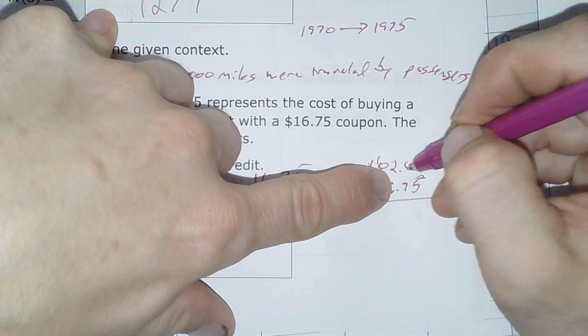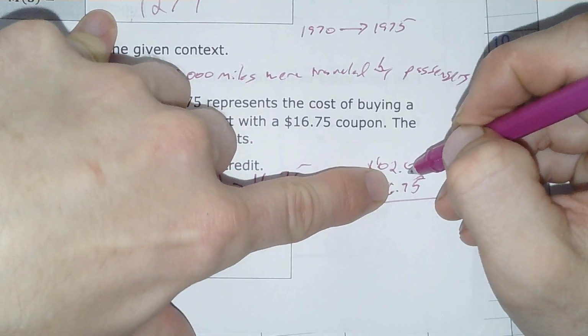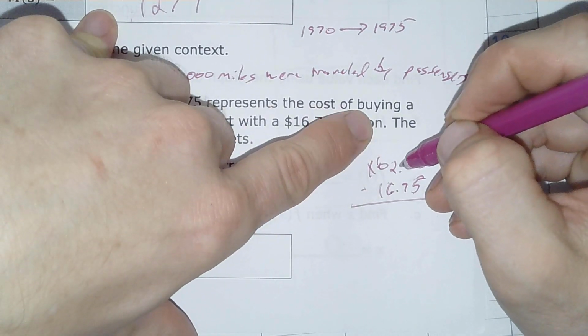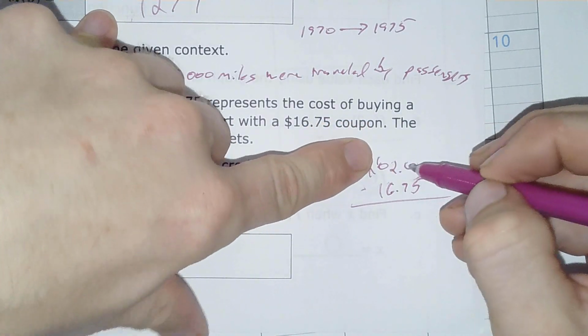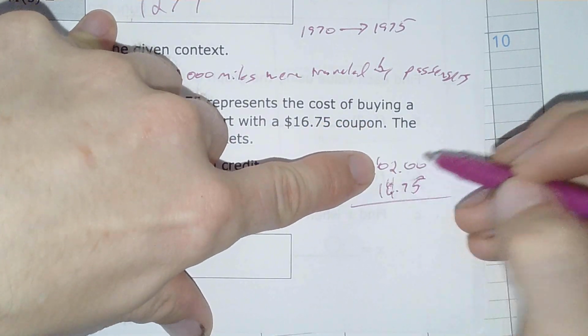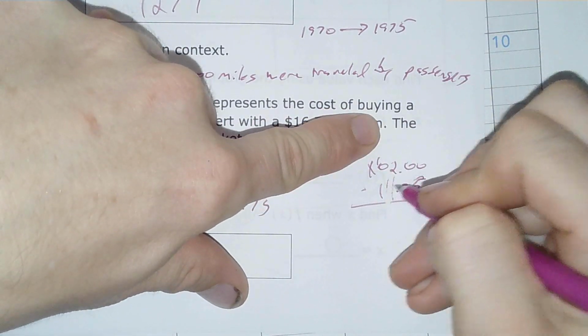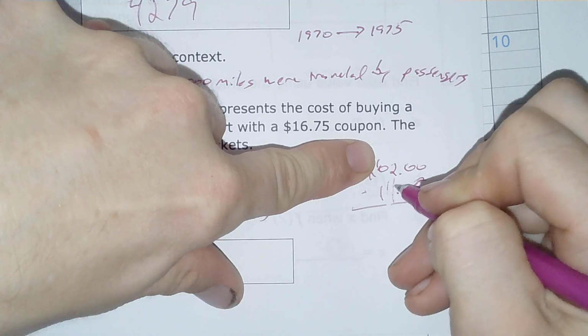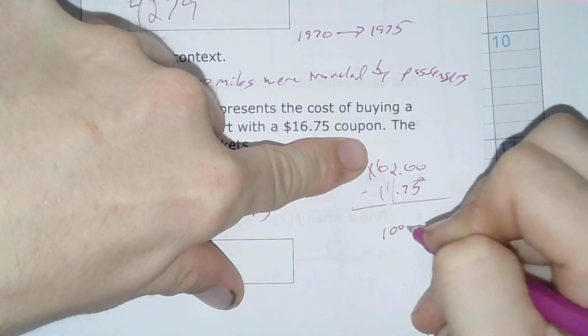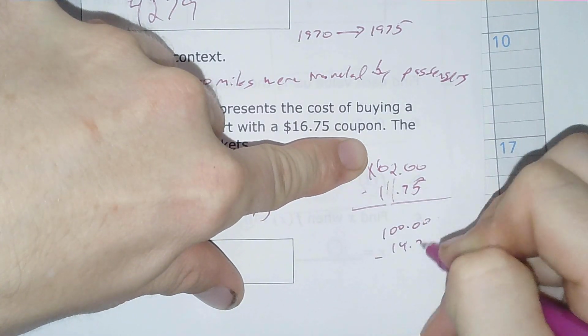Let's see, $2. We could take it down to, let's say $14.75 off of that, to make it down to 100. So 100 minus 14.75.